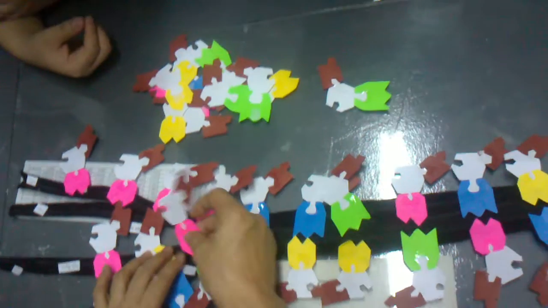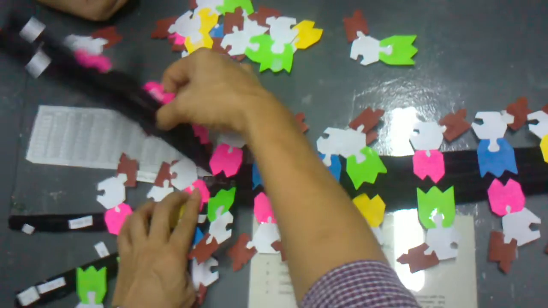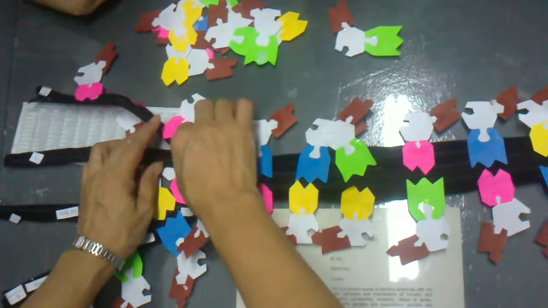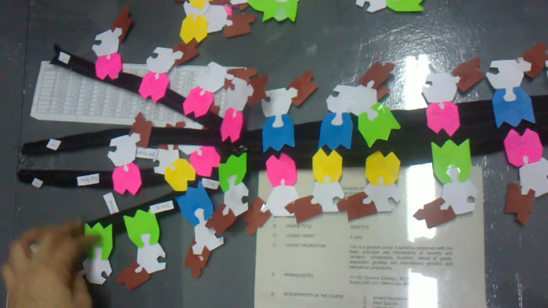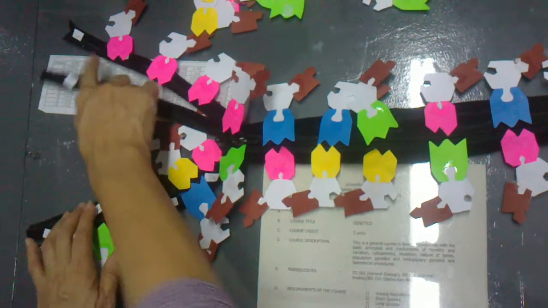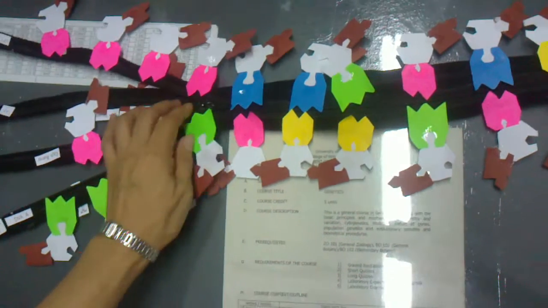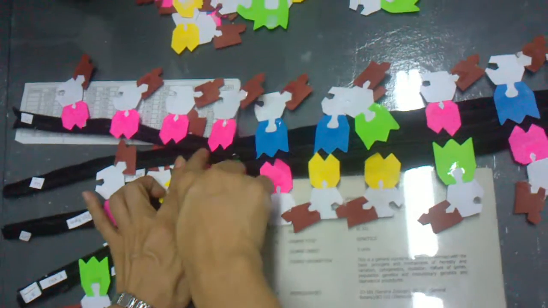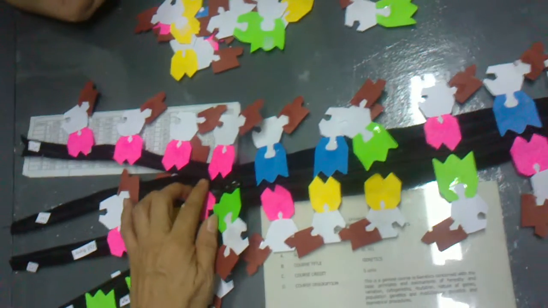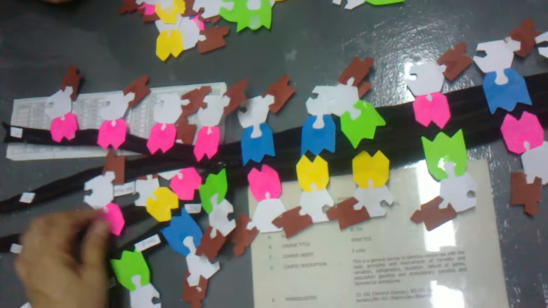Now, there is a simultaneous replication. Whatever is happening on the first strand also happens on the second strand. So again, if this is 5', its end part is 3'. Therefore, the DNA polymerase 3 cannot bind to it.